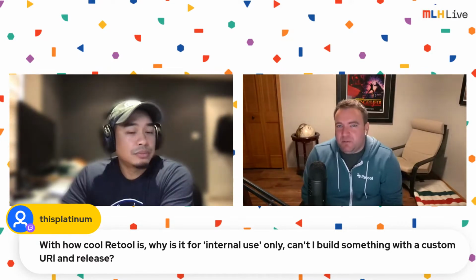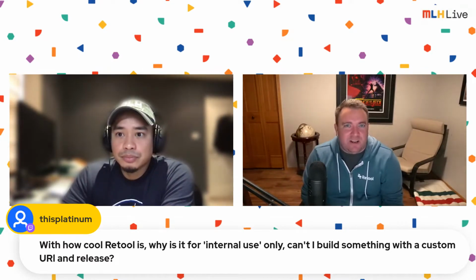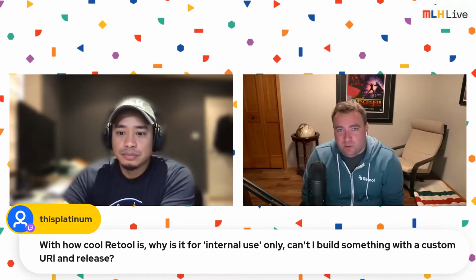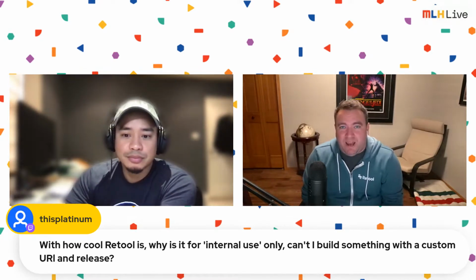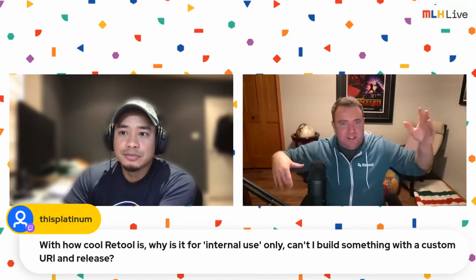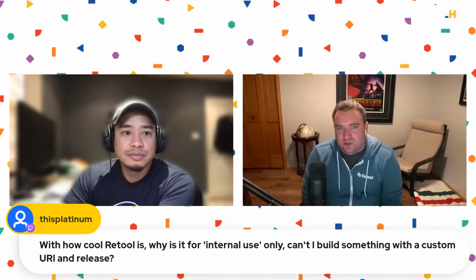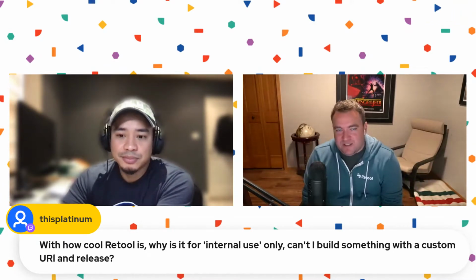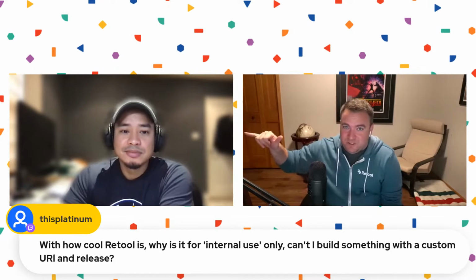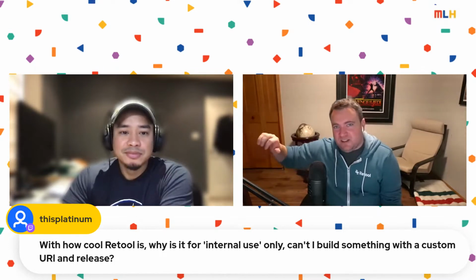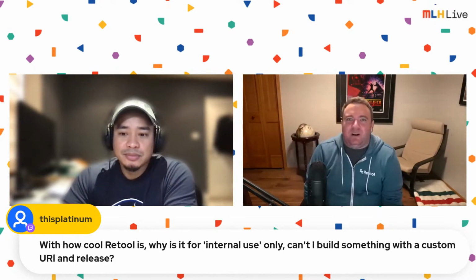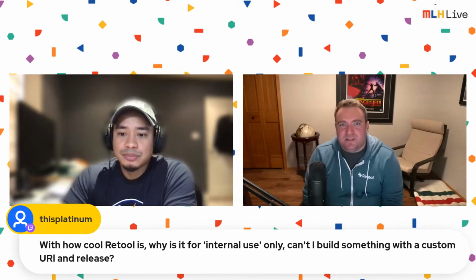There have been some pretty interesting hacks that we've seen there. Somebody built a local brewery finder application in Retool that hits different APIs to show you where you can find breweries, and also uses Untappd, I think it is, to show the different beers that are on tap at various locations. So it's definitely possible to do it.